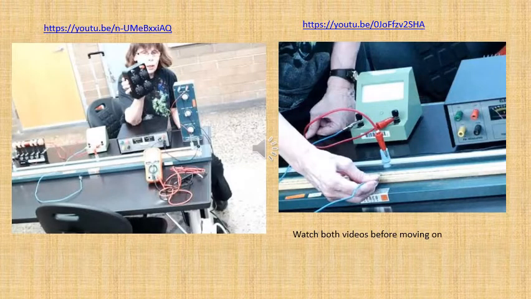Before moving on, please watch both videos as they will tell you how the ballistic galvanometer was set up in the circuit to build a Wheatstone bridge, and it'll show you deflections.